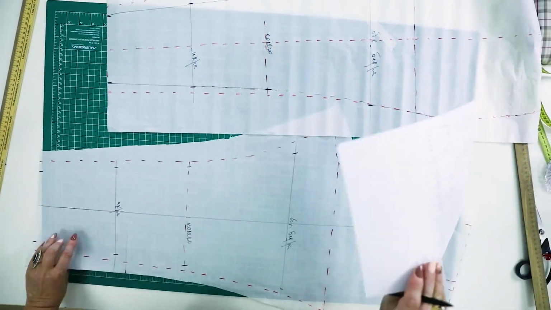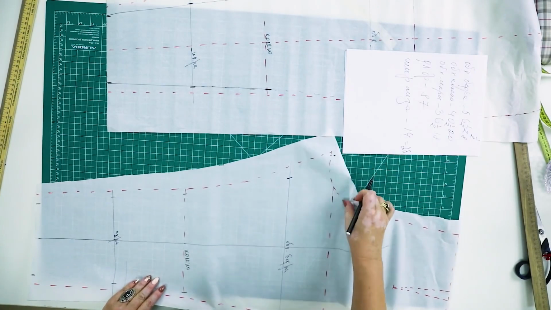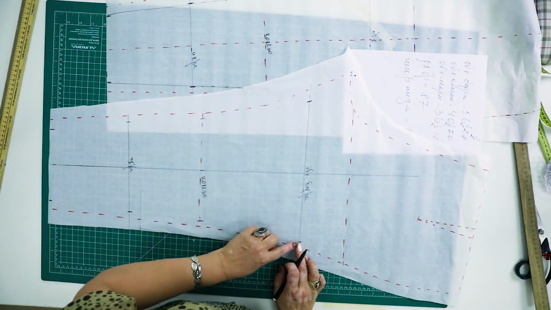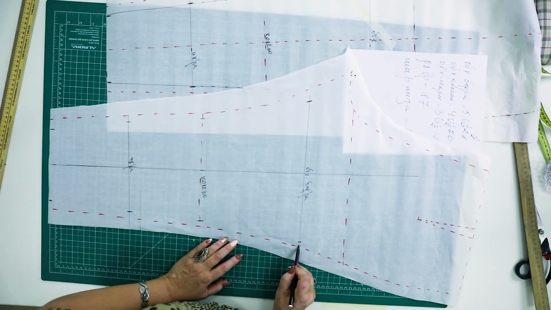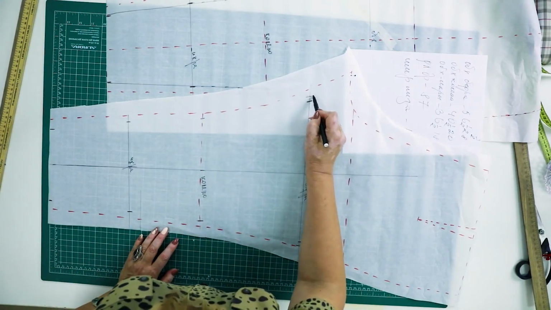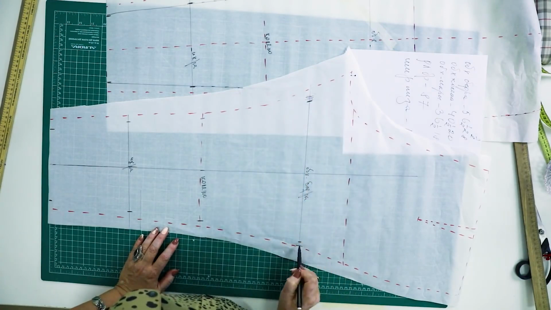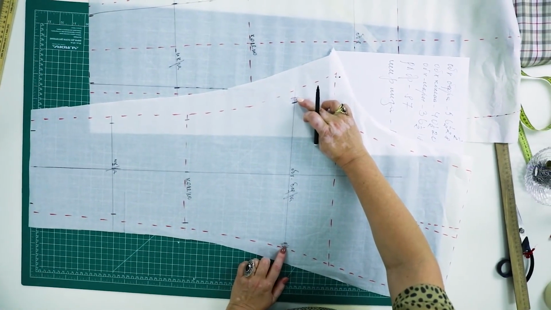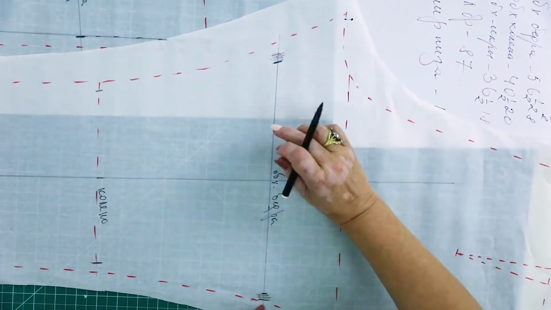Let's go back to the thigh circumference. In the back thigh, leave at least 1 centimeter, just in case. Here is 1 centimeter and 1 centimeter. You can always remove it during the fitting if necessary.